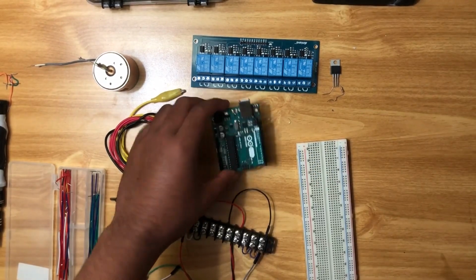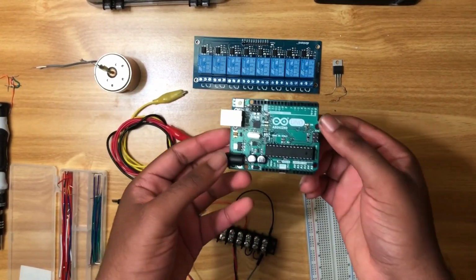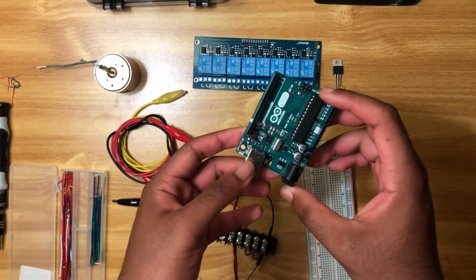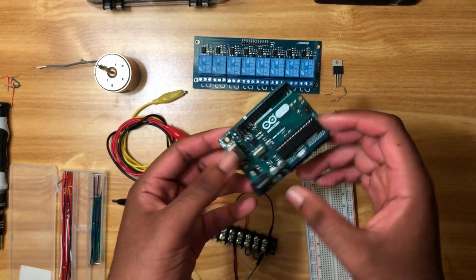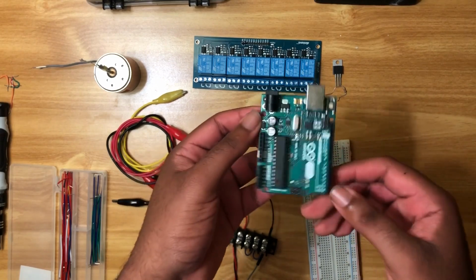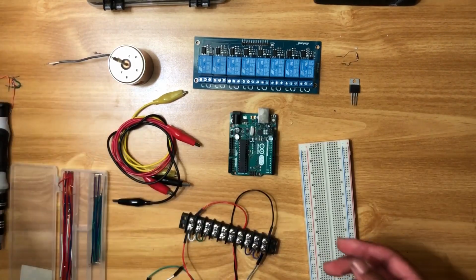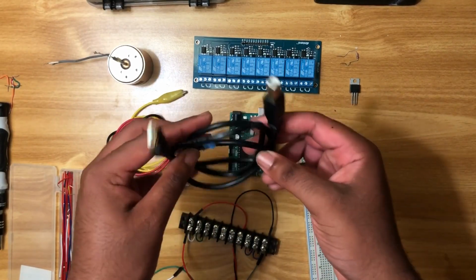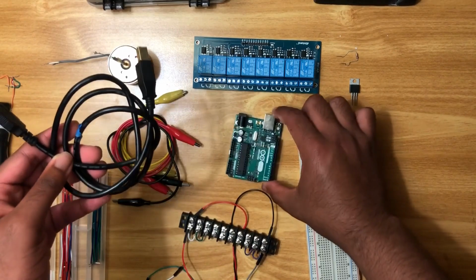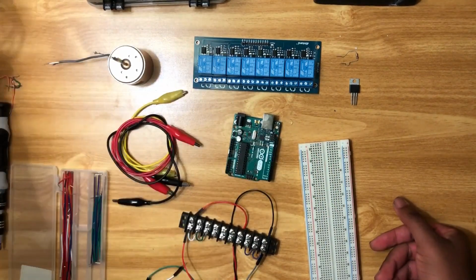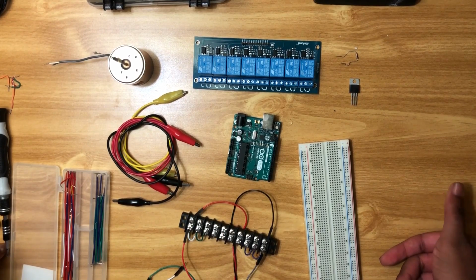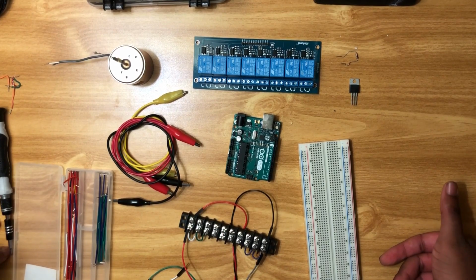So the last thing we have here is our Arduino. And the Arduino is a very small computer that we can program and send signals to. And we lastly also have this USB cable right here, to send data from our computer to the Arduino, so that way we could program it. So these are the materials that we'll be using for the tutorial. And in the next step, we're going to put all of these together.